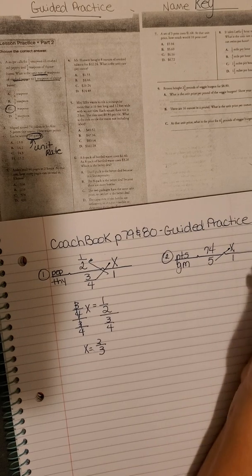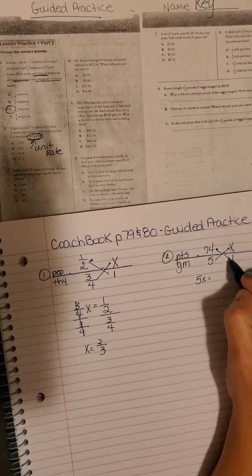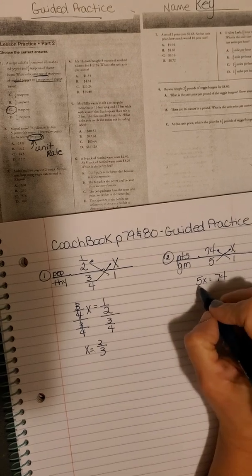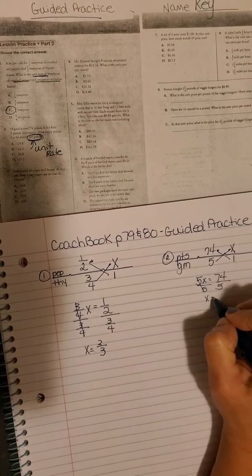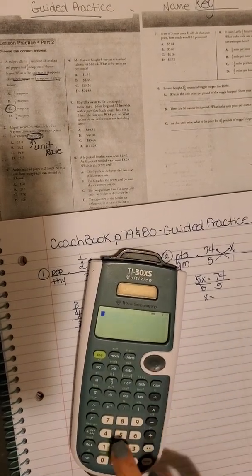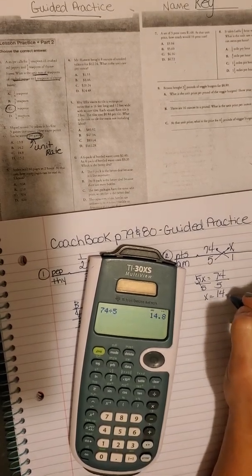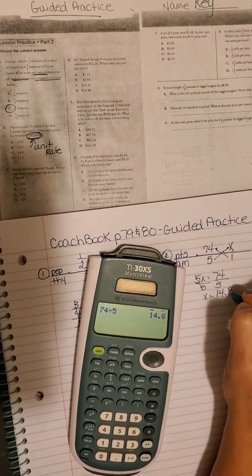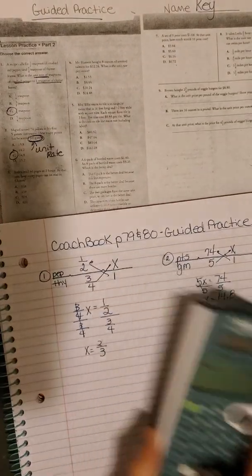Start with the variable, cross multiply. 5 times x is 5x. 74 times 1 is 74. Divide both sides by 5. And x equals, and right here is where I go to my calculator. 74 divided by 5 is 14.8, which is C.